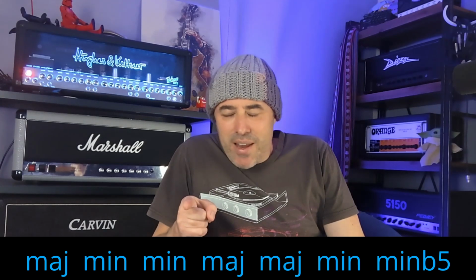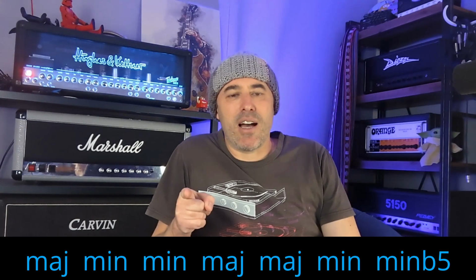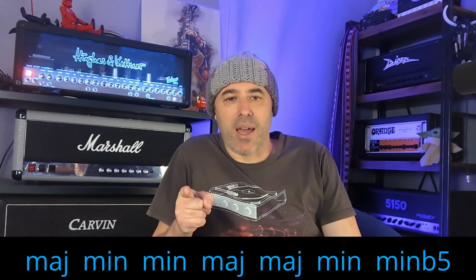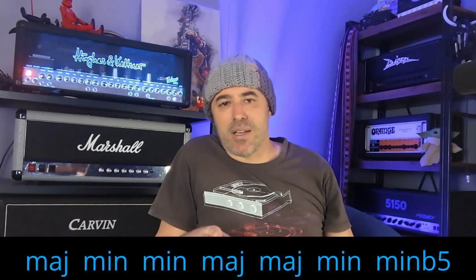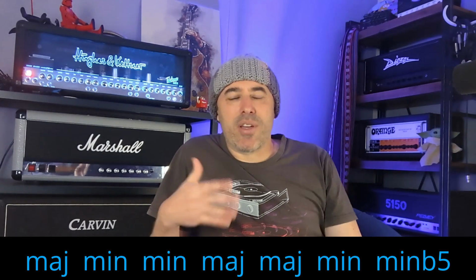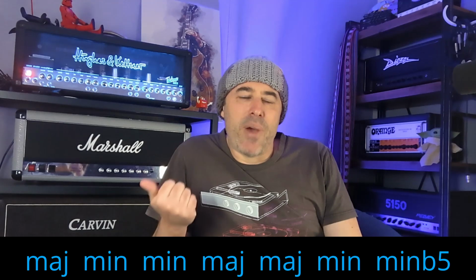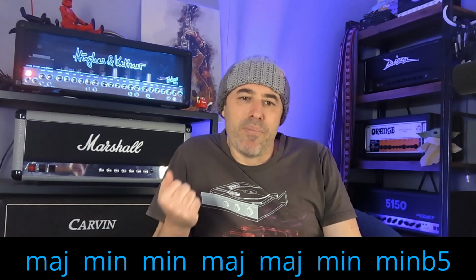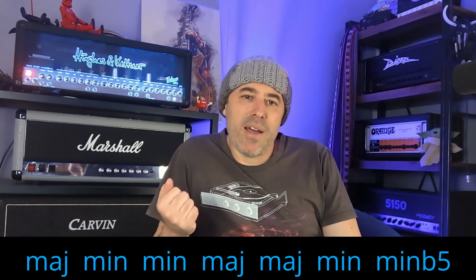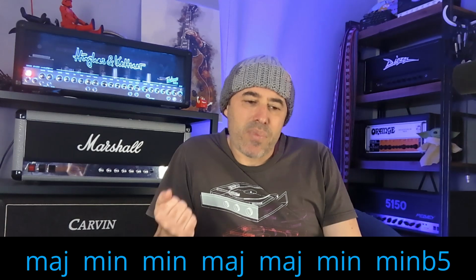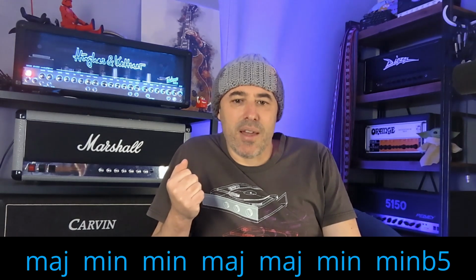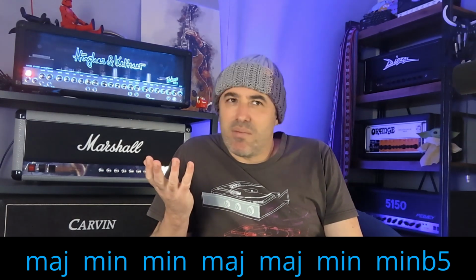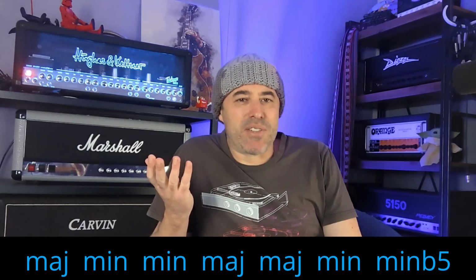That last one, forget about it for the moment. You're unlikely to come across that in a lot of the music you're playing. It's got a slightly jazzy sound, so just don't worry about that, but I'll keep saying it for the sake of it. It's major, minor, minor, major, major, minor, minor flat 5. Those are your chords in the key. How that comes about will be a mystery to you right now.